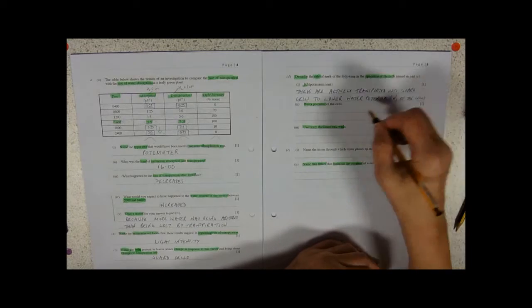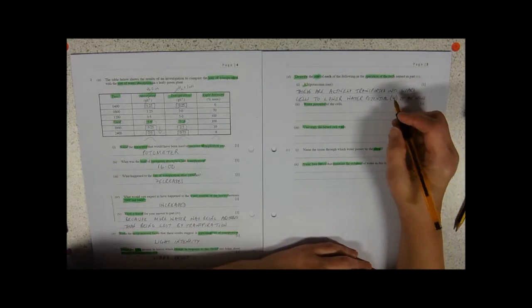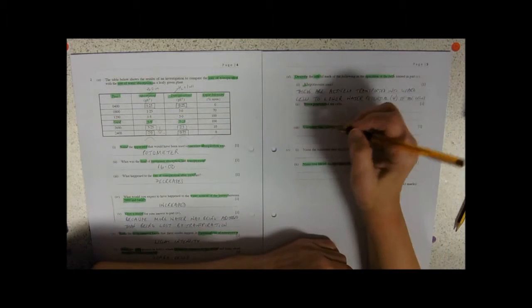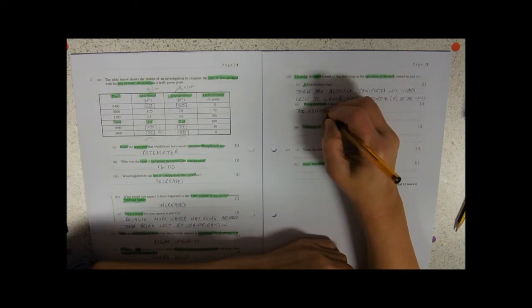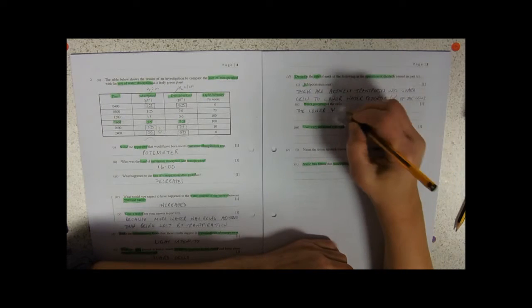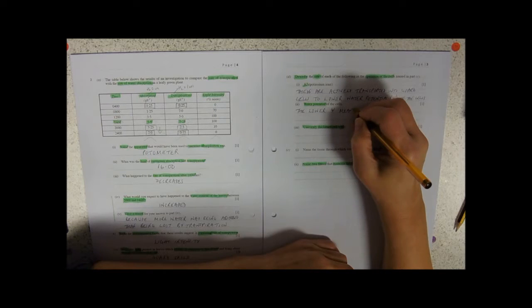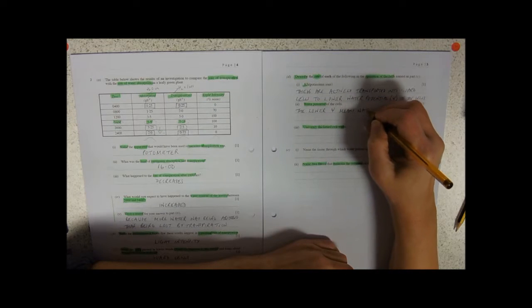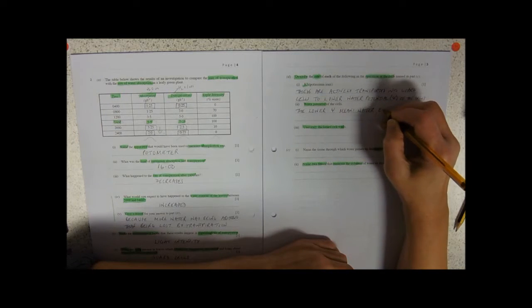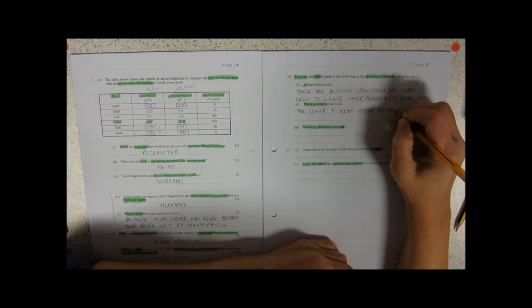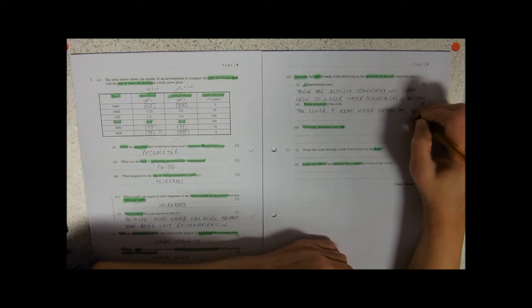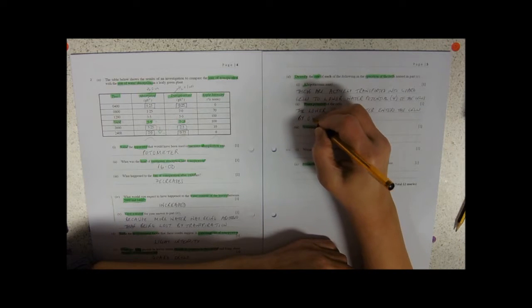I'm thinking I'm going to need to talk about water potential next, so I'm just going to give the symbol that I'm going to use so I can use it again. So the lower water potential means water enters the cells by osmosis.